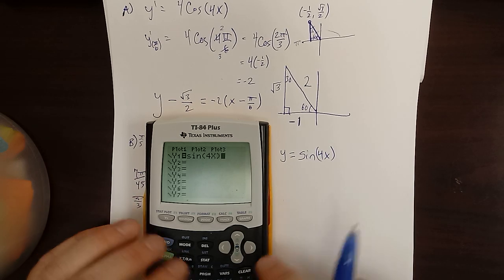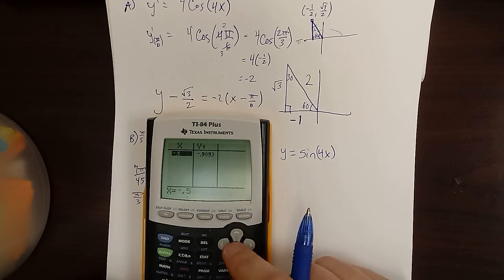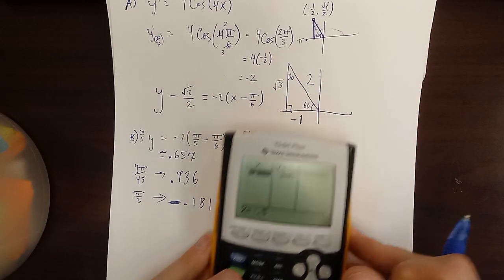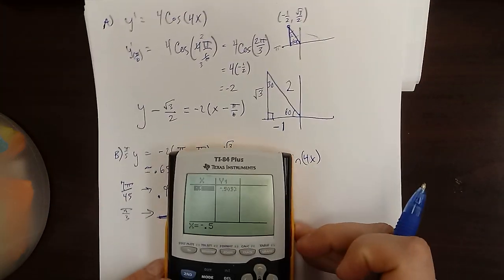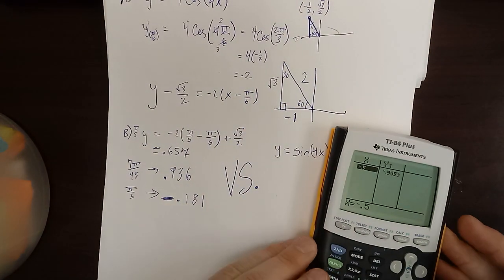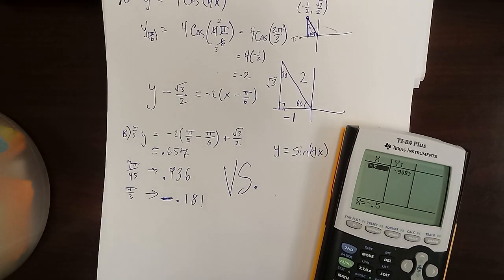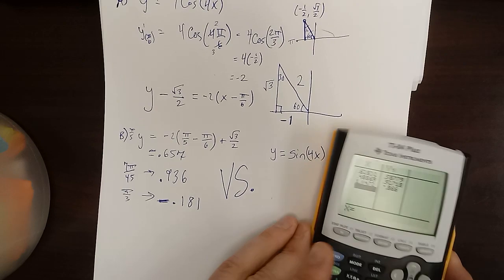I'm going to do a little sneaky thing right here. I'm going to go in here so that I can type them in and have even less work to do, which I could have done in the first place. So I got pi over 5, 7 pi over 45, and pi over 3.